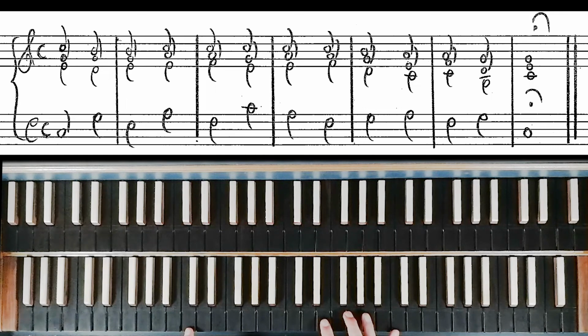Now remember all the rules I've just explained to you. Remember that the most important thing in these exercises is to keep the common notes in the same voice, and the other notes must go to the nearest one of the next chord.